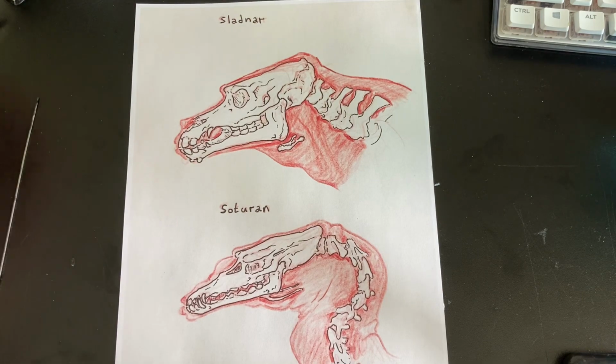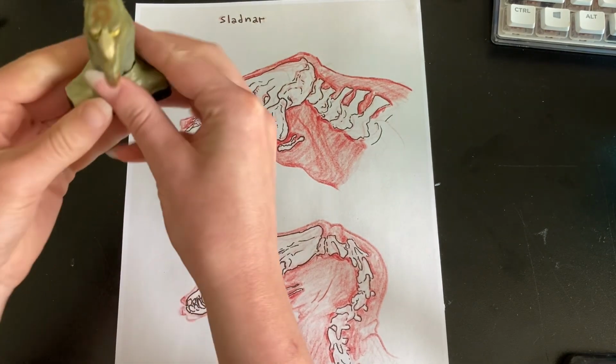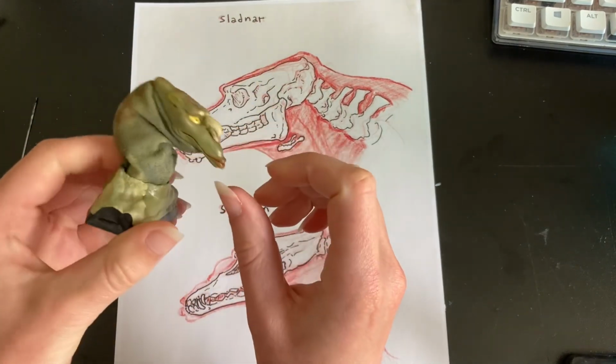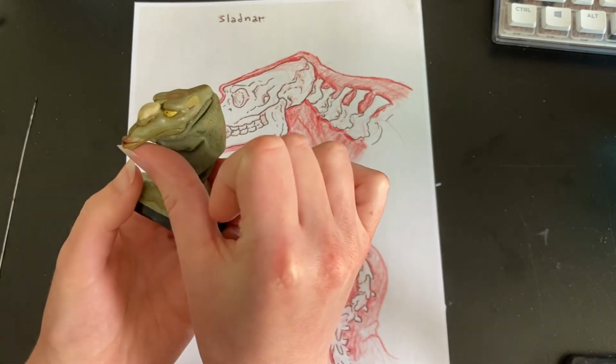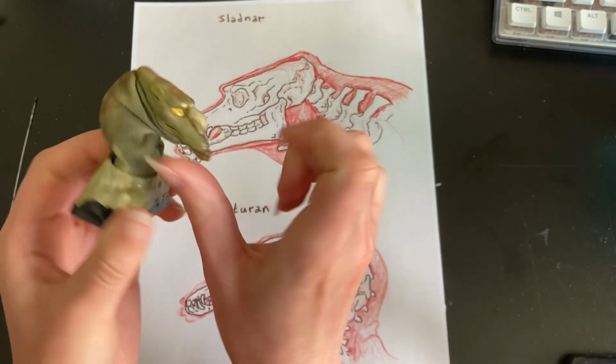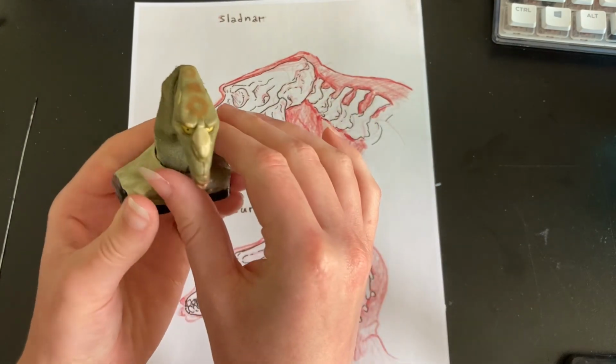I've actually got a diagram here to help us out with this. We've got this here. I made this to help me draw Soturans. This is one of my characters, she happens to be a Soturan, so it works out well.